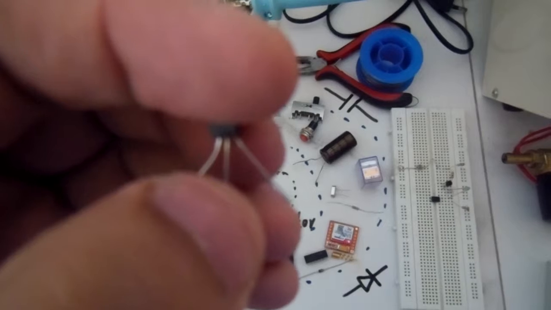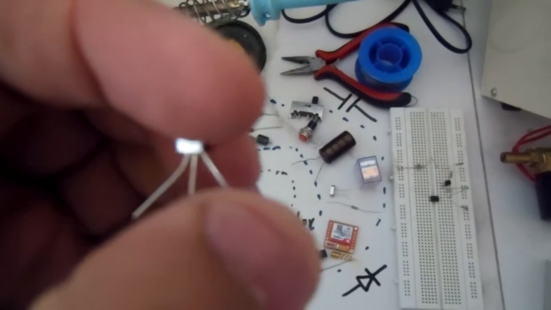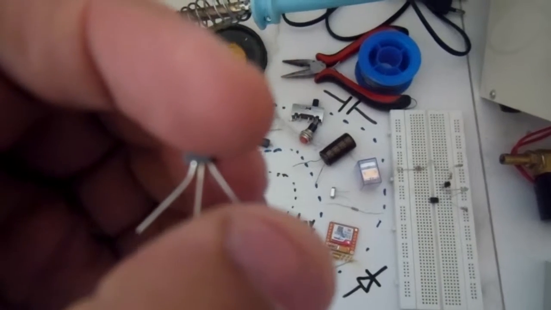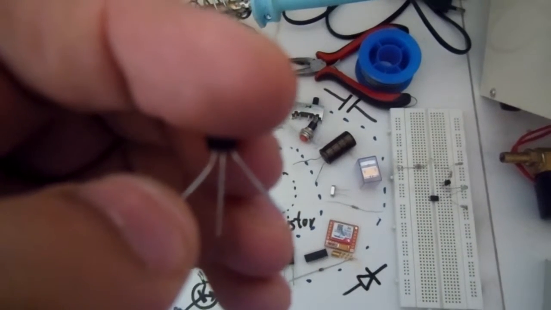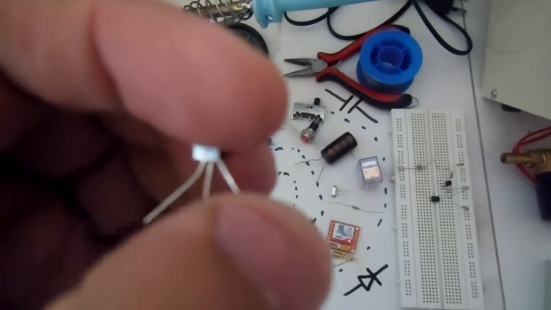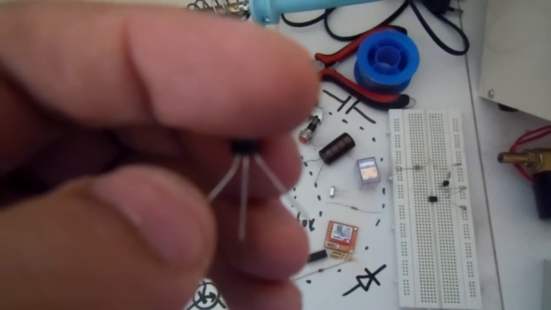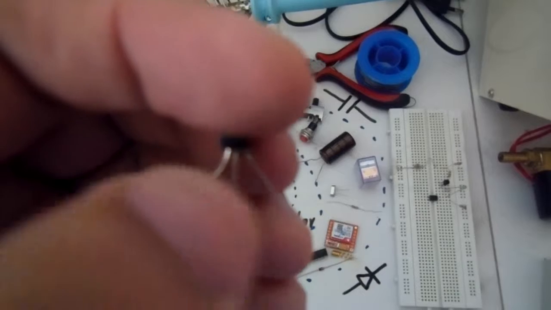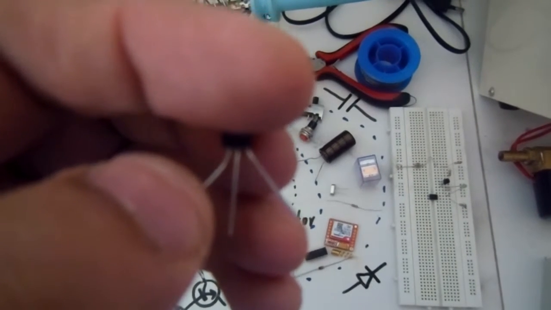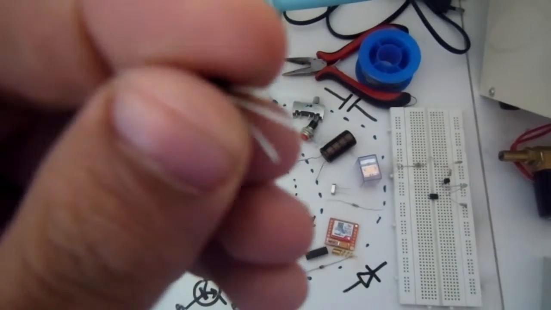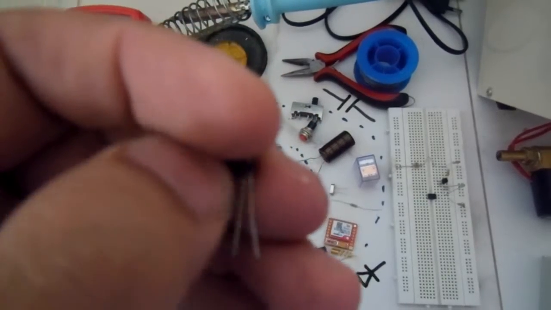If you can see, it is a current dependent resistor. If the base current is low, collector to emitter resistance will be high. If the base current is high, then collector to emitter resistance will be low. If the base current is high, collector to emitter current will be high. If the base current is low, then collector to emitter current will be low, or we can say resistance will be high. So it is a current dependent resistor, whose resistivity depends on the amount of current flowing into the base.